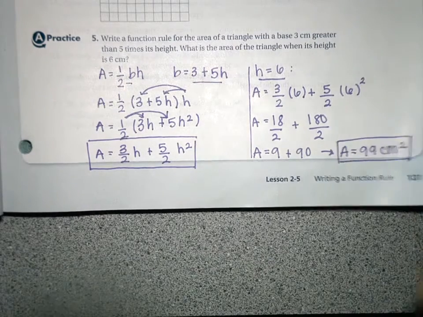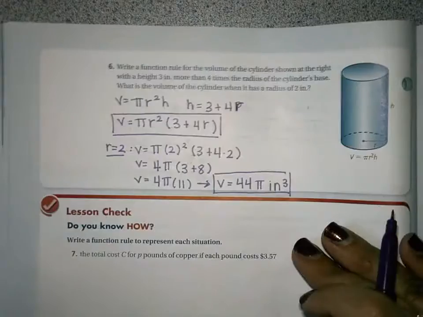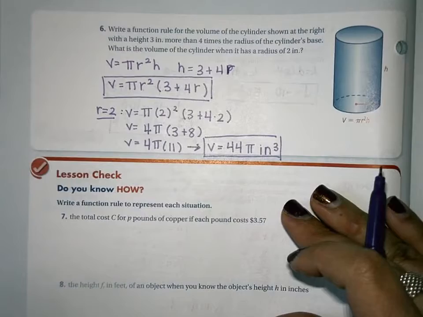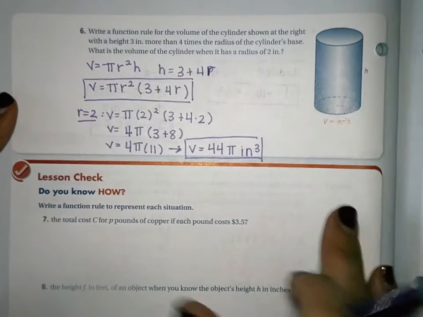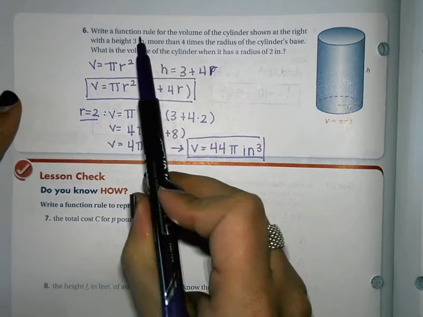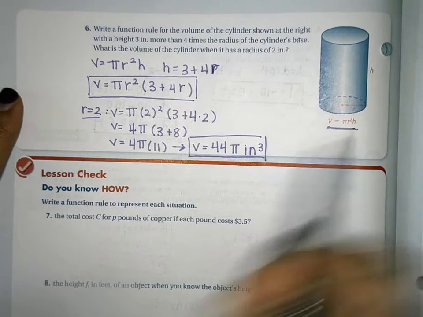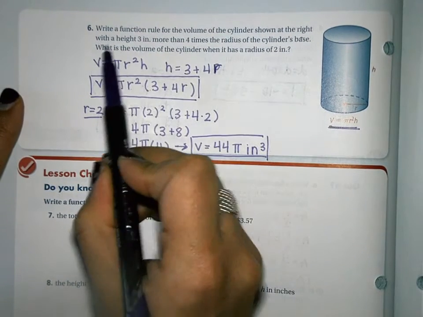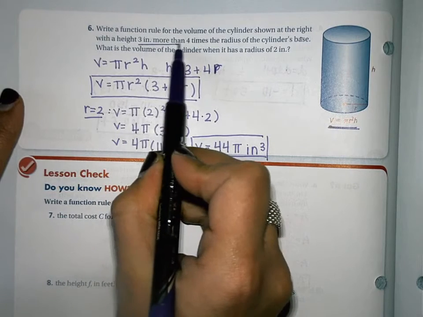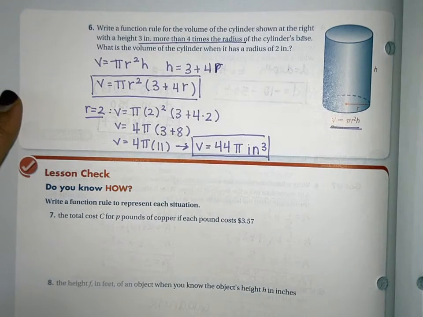And let's correct number 6. Number 6 wants us to write a function rule for the volume of the cylinder shown at right, and they give you the formula for volume of a cylinder, with a height 3 inches more than 4 times the radius of the cylinder's base.